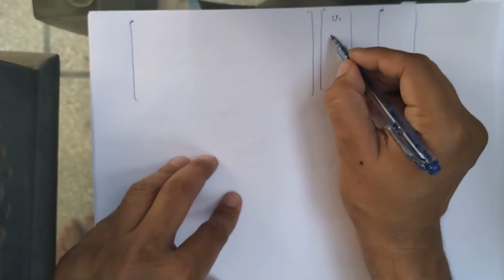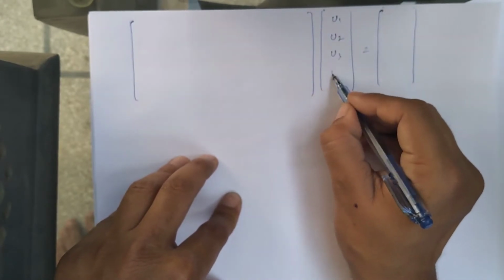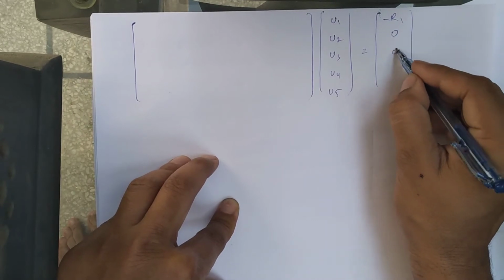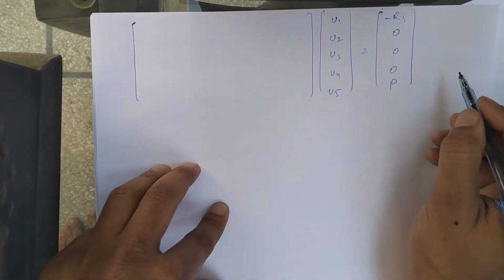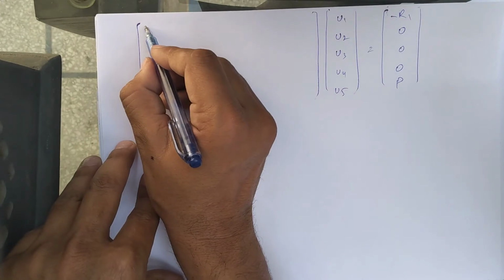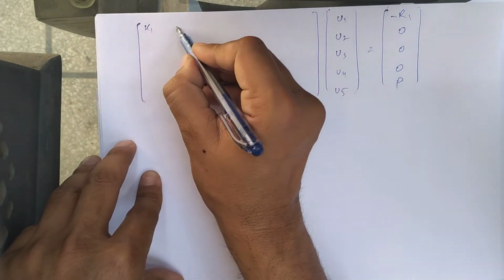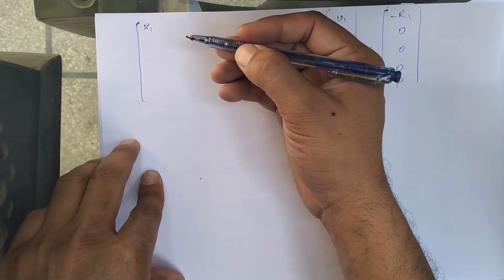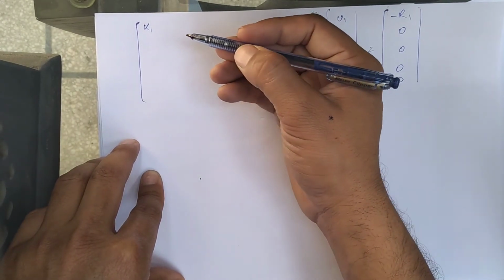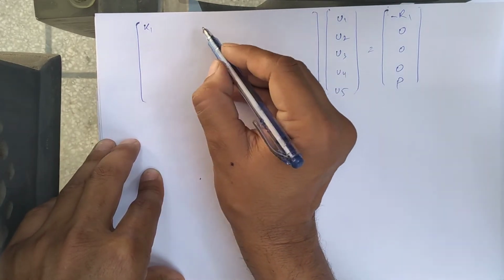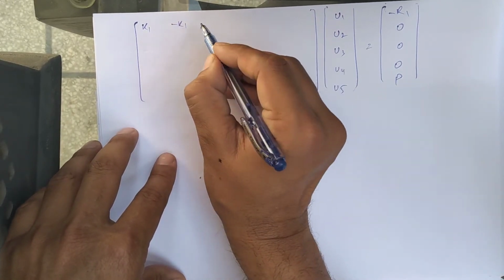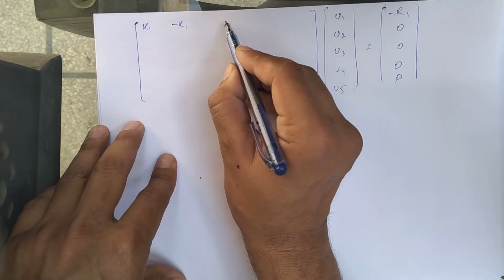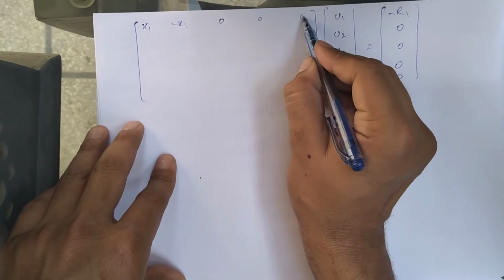So this is the U1, U2, U3, U4, and U5, and minus R1, 0, 0, 0, and P. So that will be K1, K1, that was K1 U1 minus K1 U2, right? K1 minus K1, right? All 3 values we have 0.